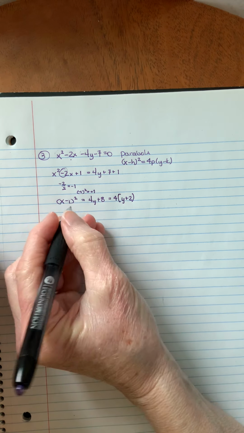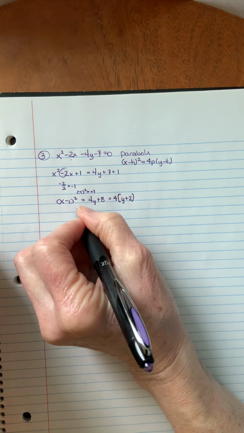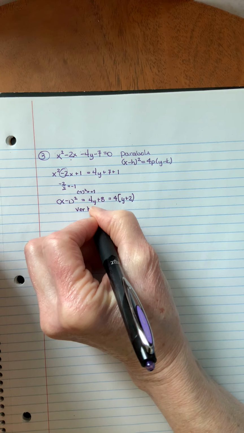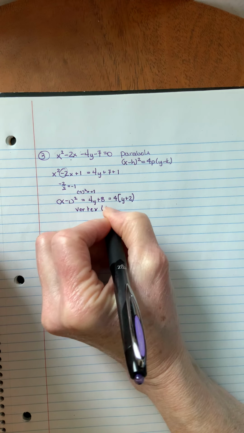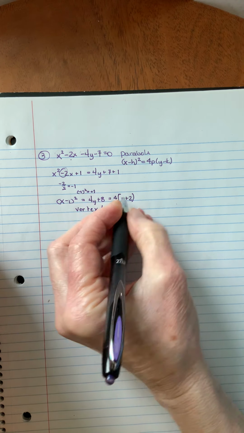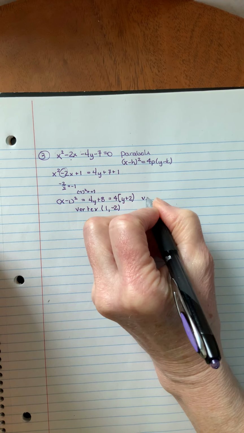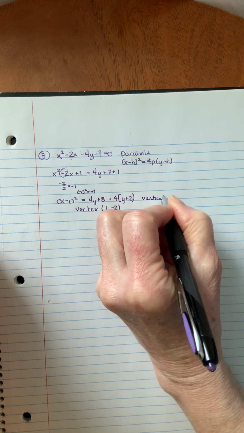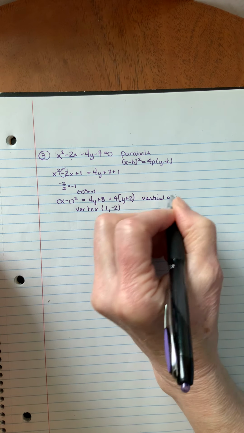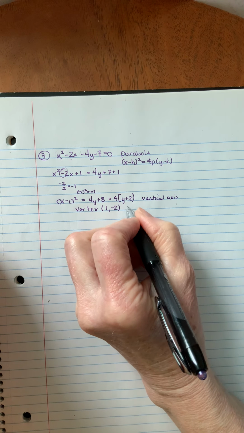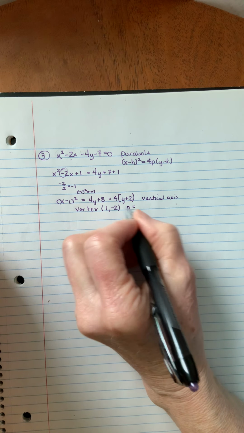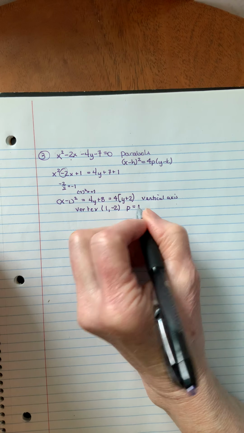So here we have a vertex at 1, negative 2. It's got a vertical axis of symmetry. And the p-value, 4p is equal to 4, so p equals 1.